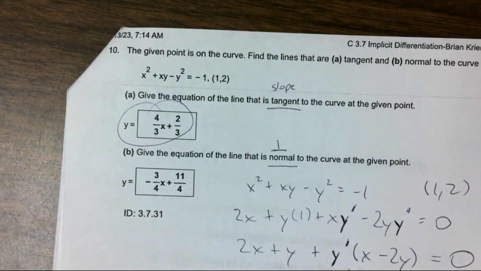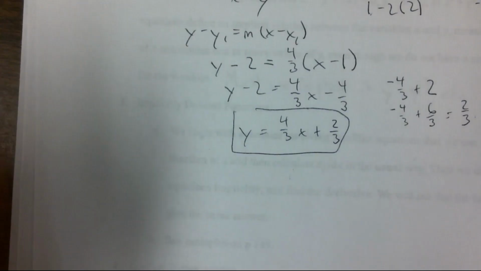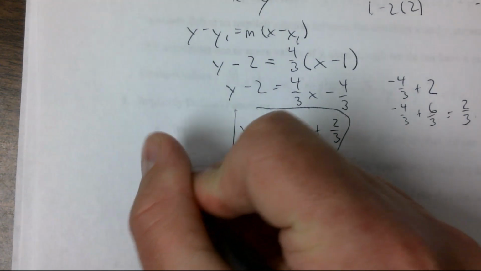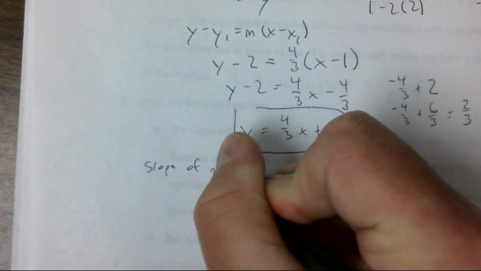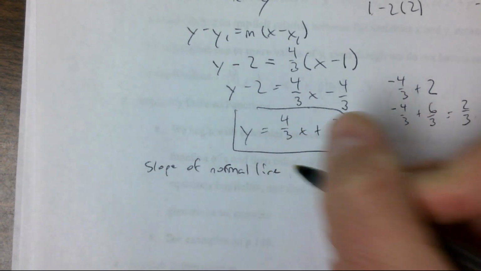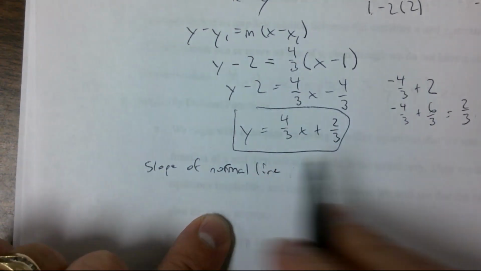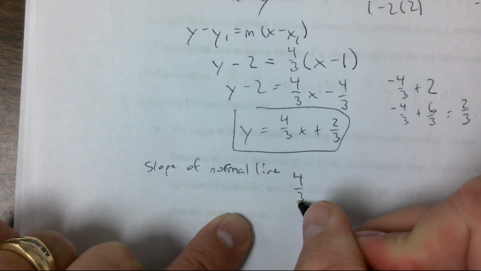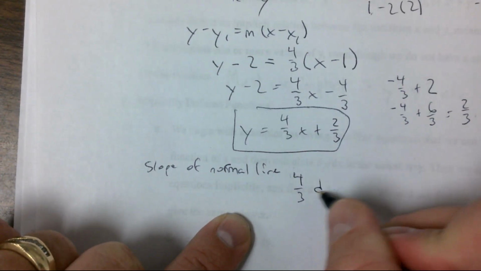Now our next step is this is where we're getting our slope of the normal line. And so we take our original 4/3 and do the reciprocal.